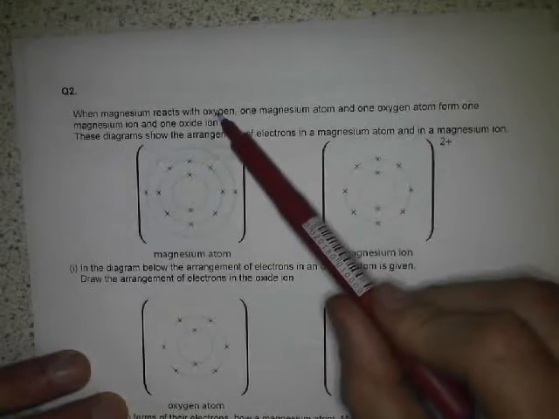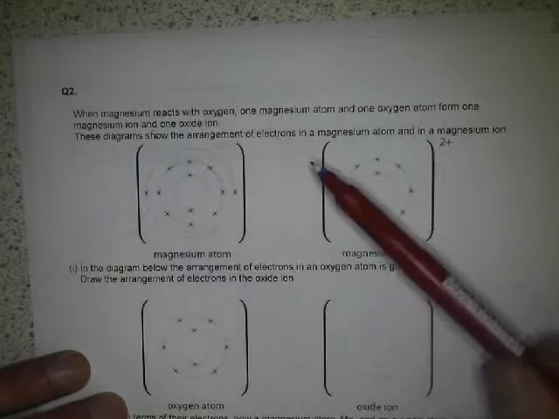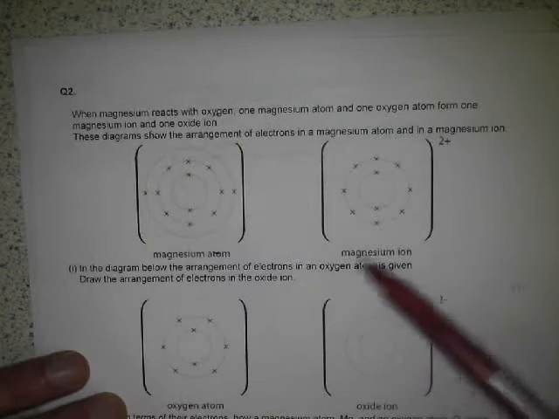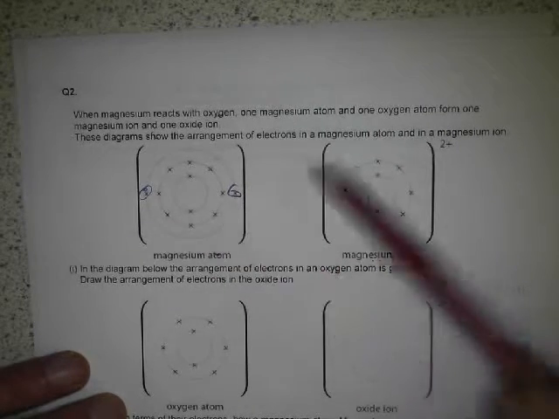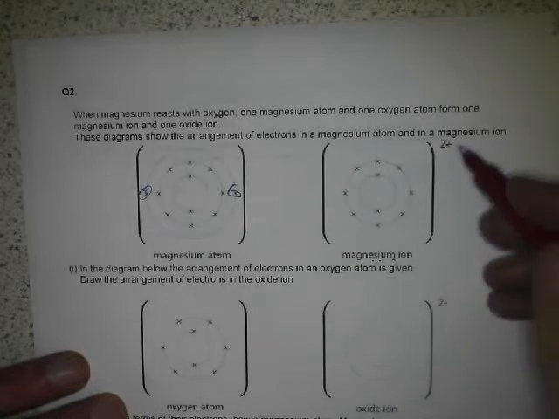So this is magnesium oxide, magnesium with oxygen, and it gives you magnesium to start with, and what happens when it turns to an ion. So as you can see, it's got 2 on its outermost shell here. It wants to get rid of them, and it does so. So they're gone now, but there's a 2 plus there. And it's asking you, can you do the same for oxygen?